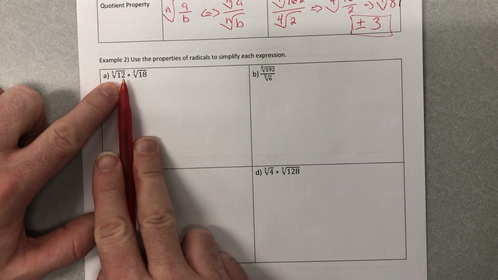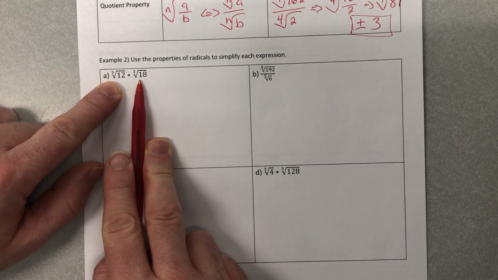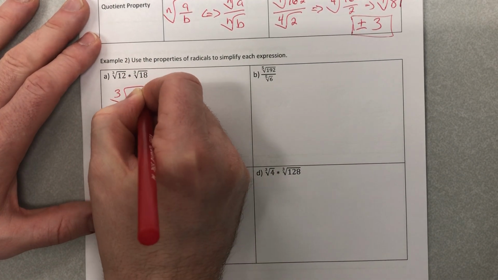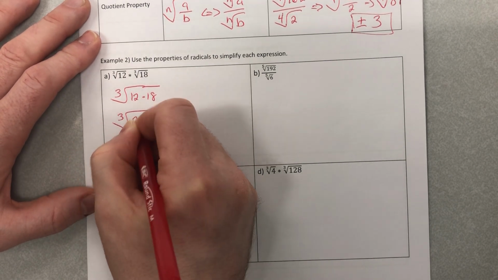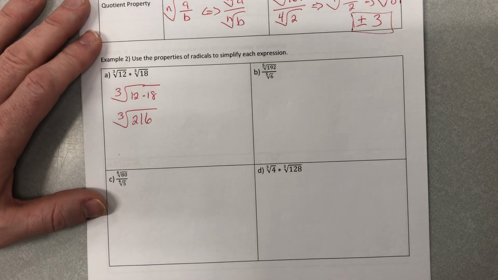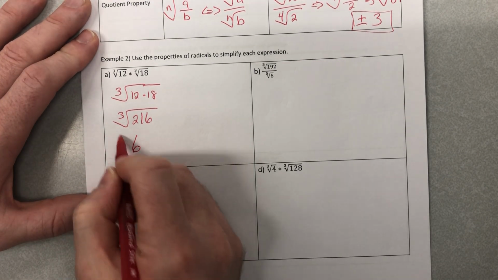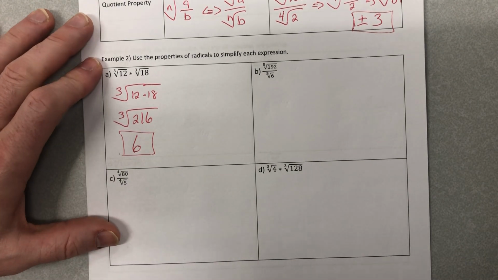All right, the cube root of 12 times the cube root of 18, we don't know either of those cube roots. But if we do the cube root of 12 times 18, that gives us 216. If we look at our sheet, the cube root of 216 is 6. All right, so that's how we'd simplify this expression.